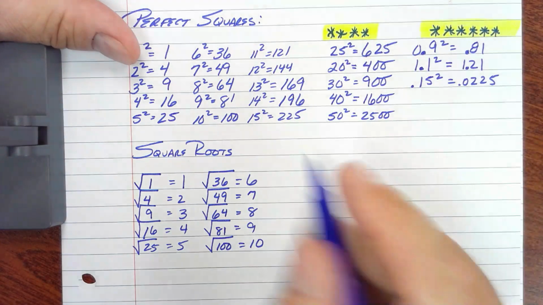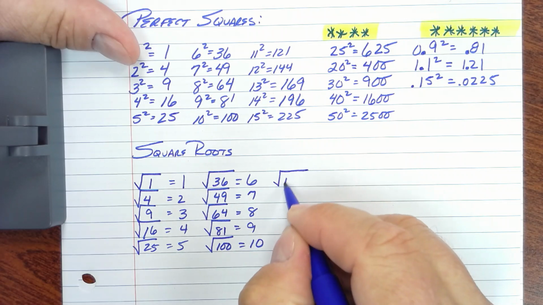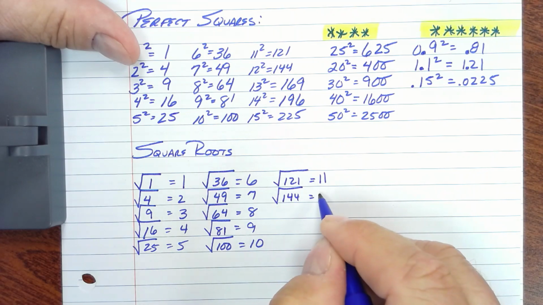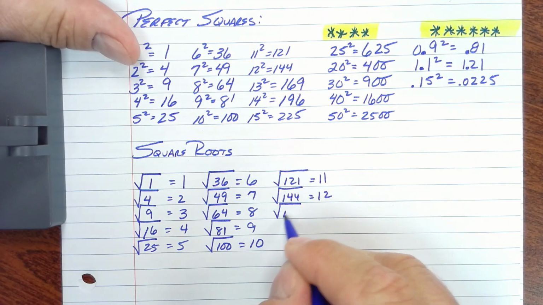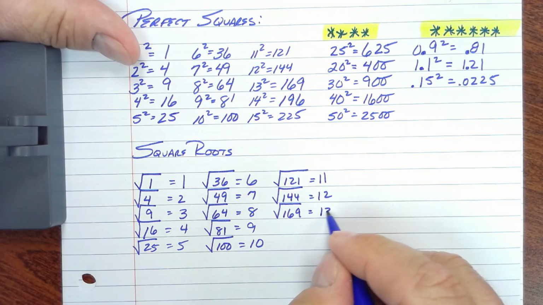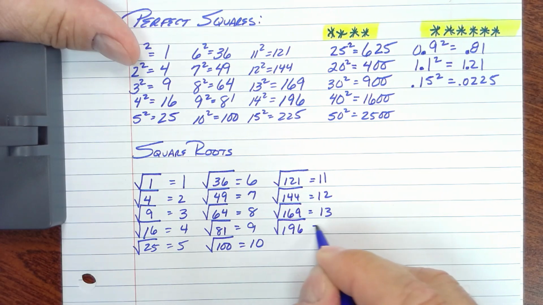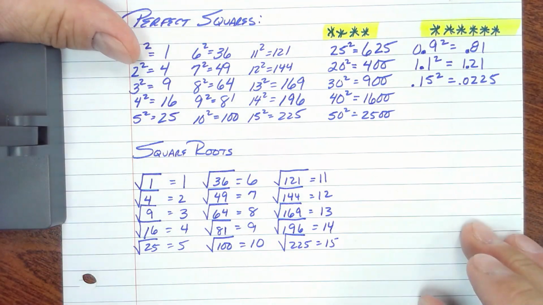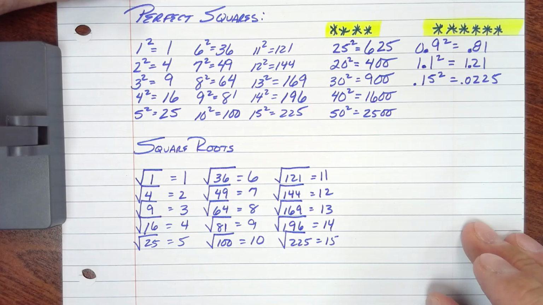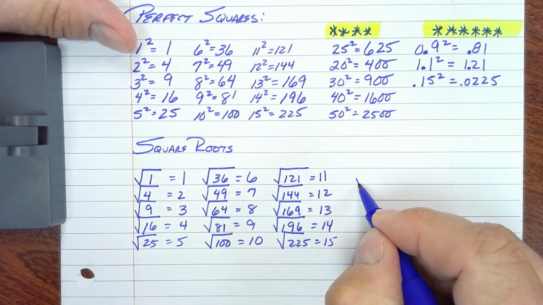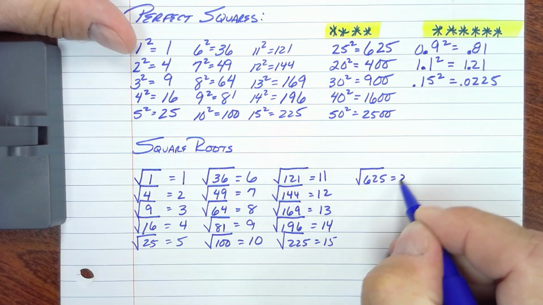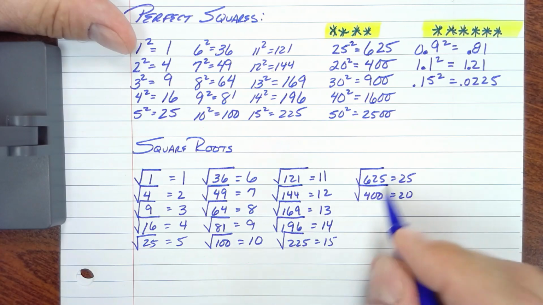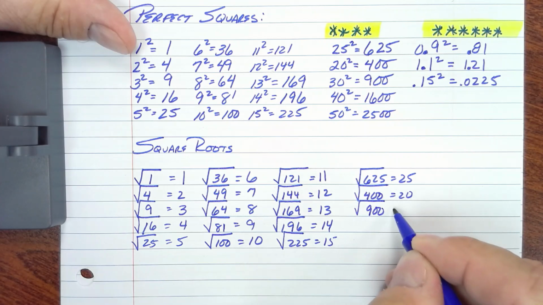Again, from up above, square root of 121 is 11. 144 is 12. 169, 13, is unlucky. 196 is 14. 225 is 15. Square root of 625 is 25. 400 is 20. These are forwards and backwards, the same thing as what is above.